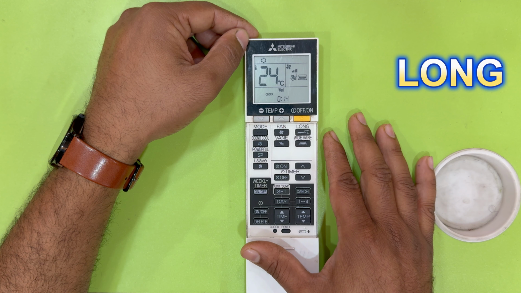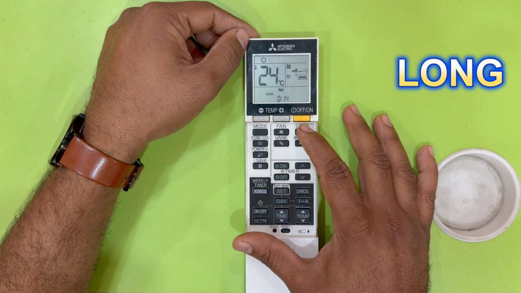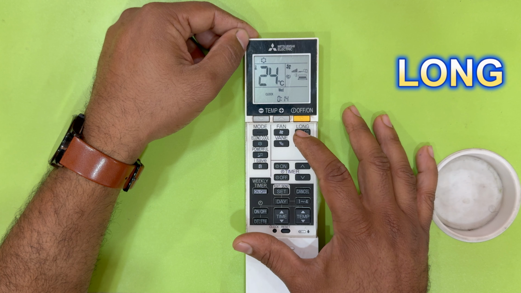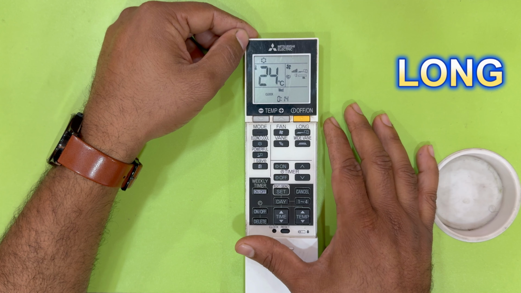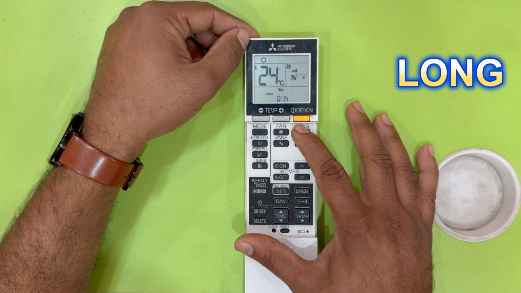The next button is long. The Mitsubishi AC's long airflow function is a feature that directs air further into the room, providing a more sufficient and comfortable airflow for better cooling or heating performance. This functionality helps the air reach all corners of the room more effectively, ensuring a uniform temperature and greater comfort throughout the air-conditioned area.